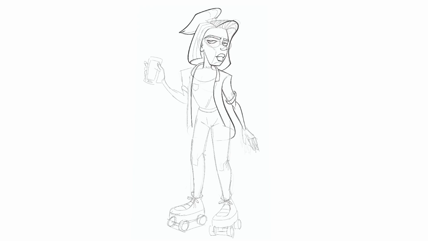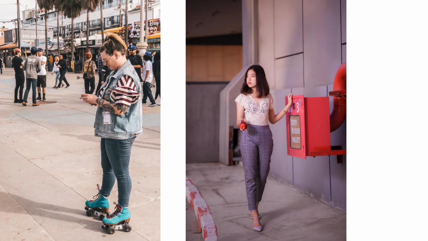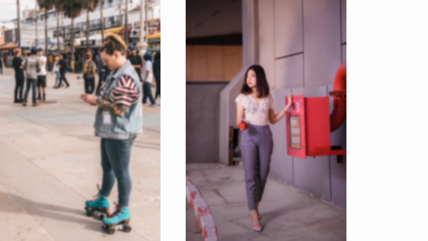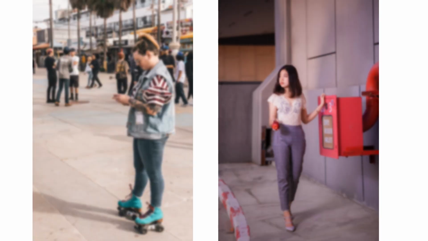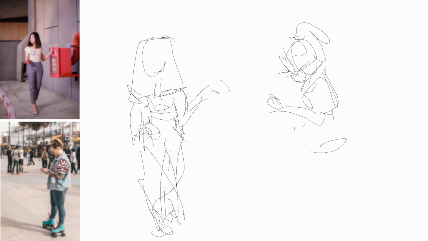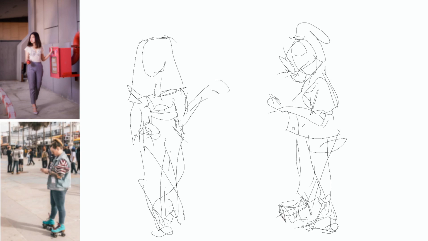Here's an exercise we can do. I'll take 2 photo references and blur them so I don't get distracted with the details. I'll grab again my drawing tool with my opposite hand and make a gestural sketch from each. I will keep in mind what I find visually appealing from my references. I quite like the shape of her falling hair and her ponytail. I like the volume of her vest. This is what I've got.